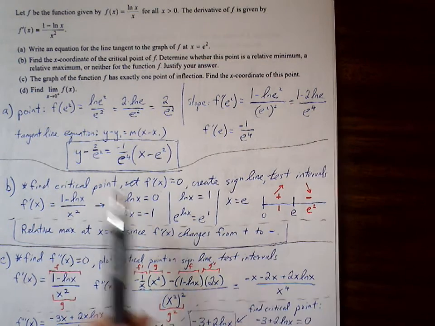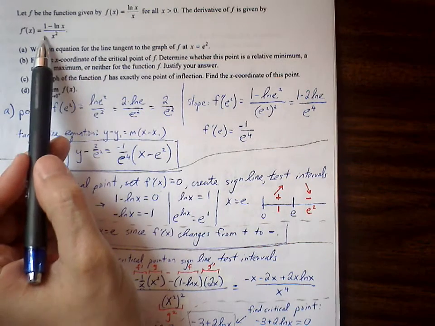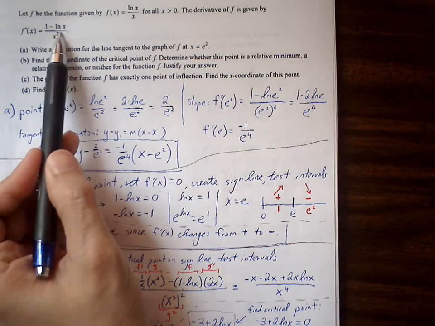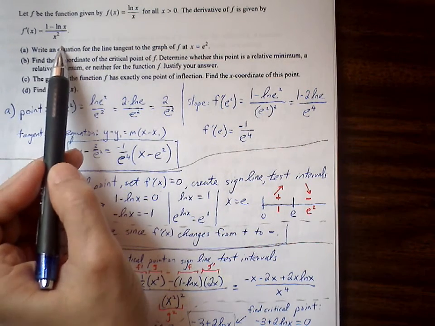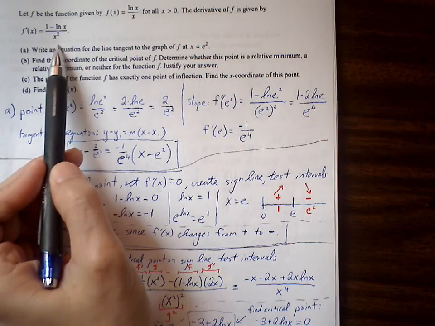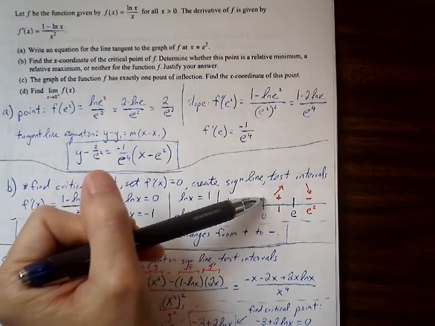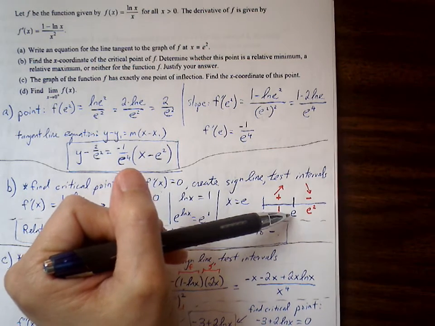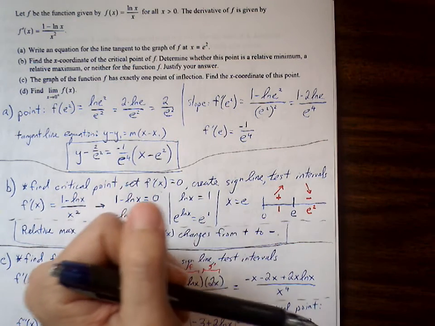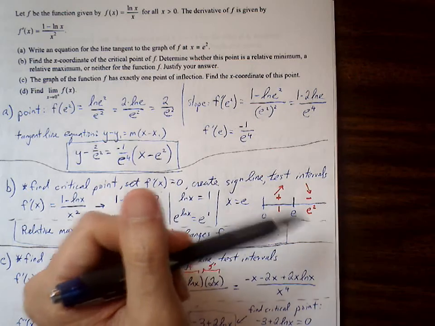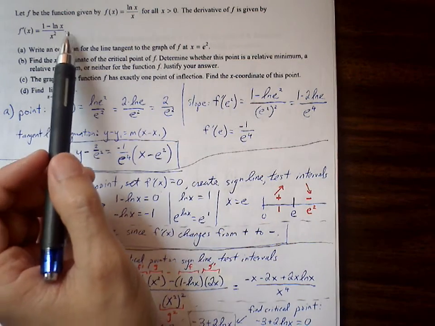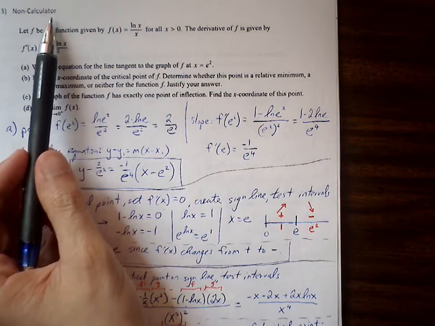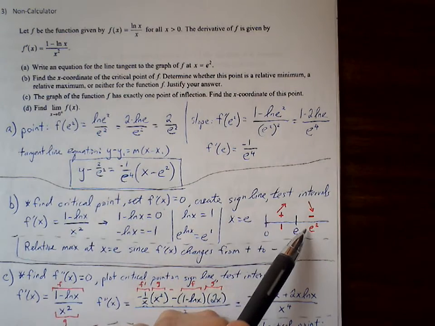So if I plug 1 into the derivative function, I get 1 minus natural log of 1. That's 0, so 1 minus 0 over 1 squared. That's 1 over 1, which is positive. So positive slope. And e is around 2.7, so I guess I could choose 3. But just so that we can make it easier, especially without a calculator, we can match the form in terms of e.